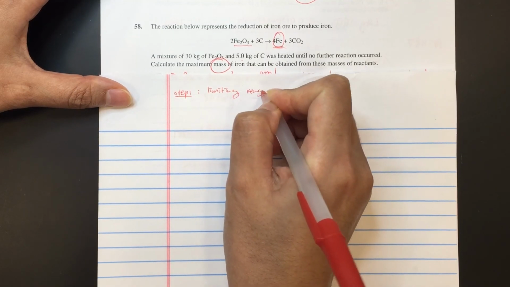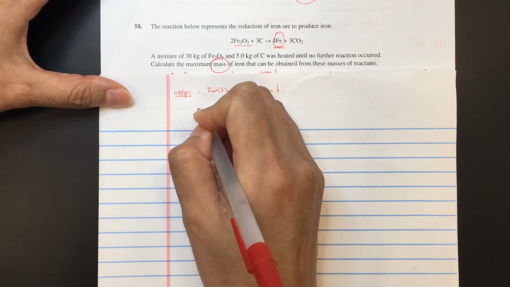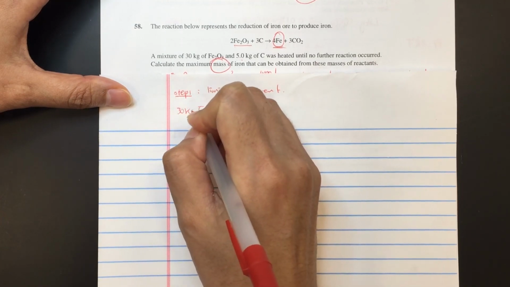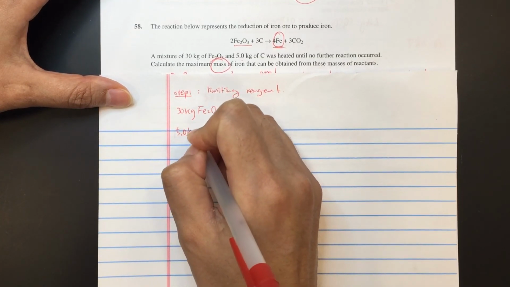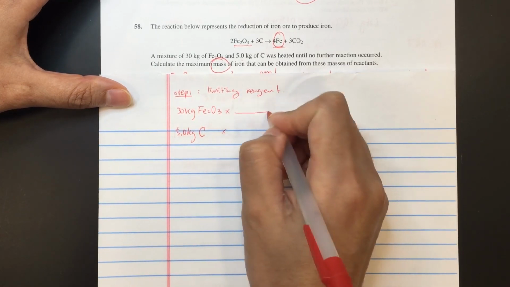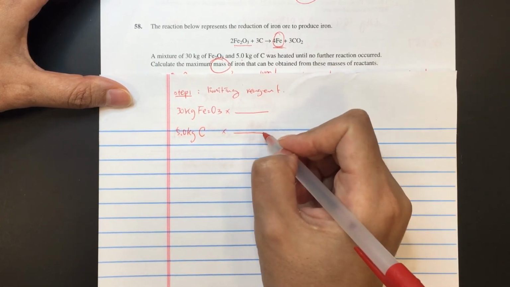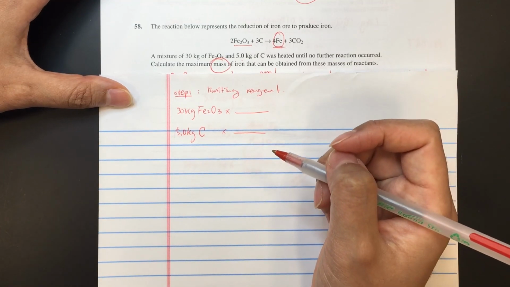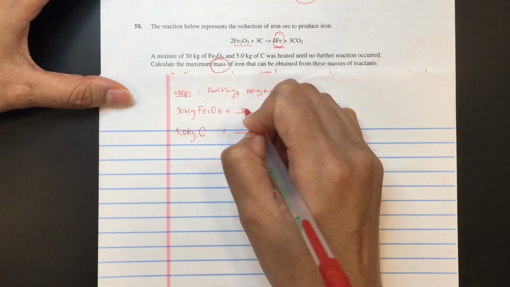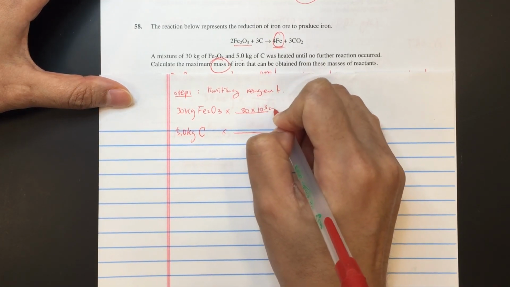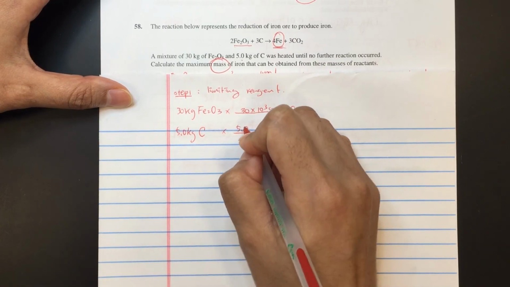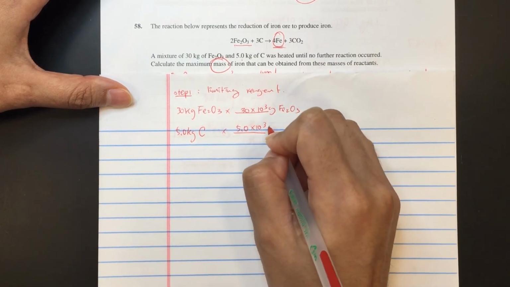reagent. Okay, so we have a mass of Fe2O3, which is 30 kilograms, and a mass of carbon. So what you want to do is first convert these to moles. To do that we have to convert the 30 kilograms to grams, which is 30 times 10 to the power of 3 grams of Fe2O3, and convert the 5.0 to grams.